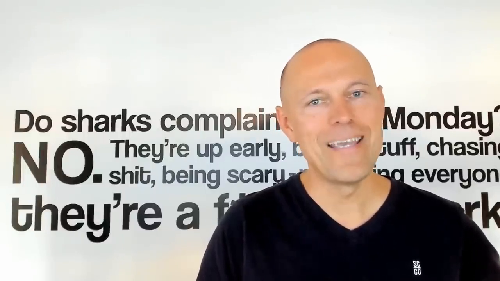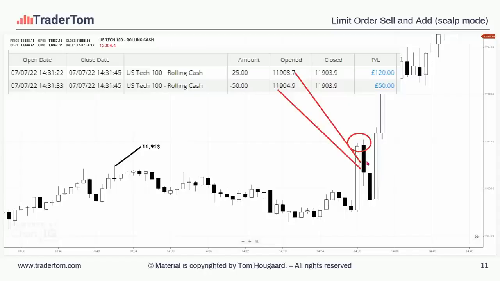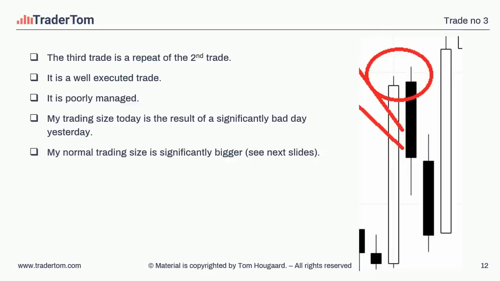But that doesn't mean that I will ignore a loss. I'm not proud of my exit here, not by any means. The profit is minimal. It could have been a lot better. But I will add to this trade in a moment, as you will see. The third trade is essentially a repeat of the second trade, and it's a very well executed trade. However, again, it's poorly managed.